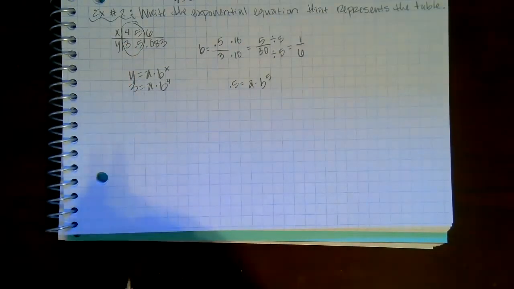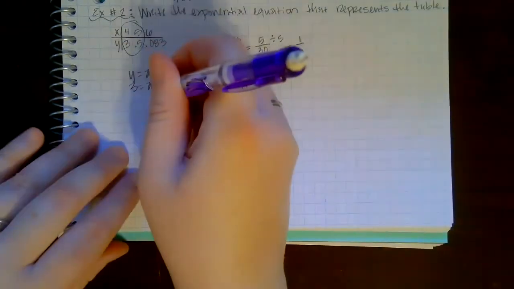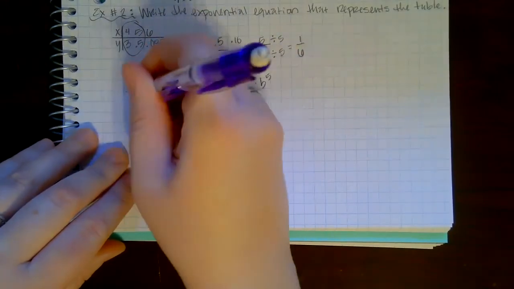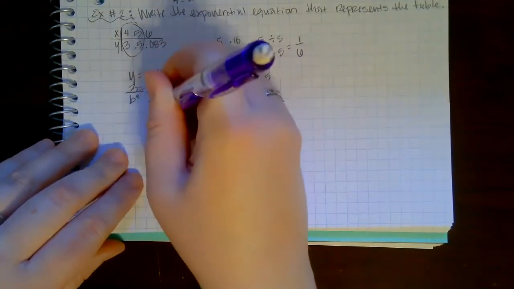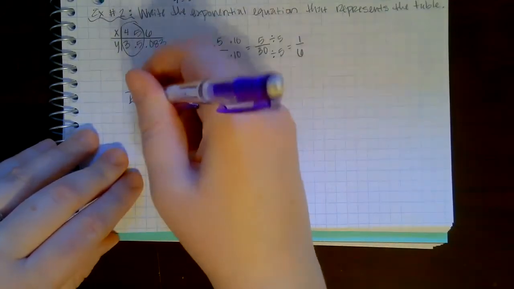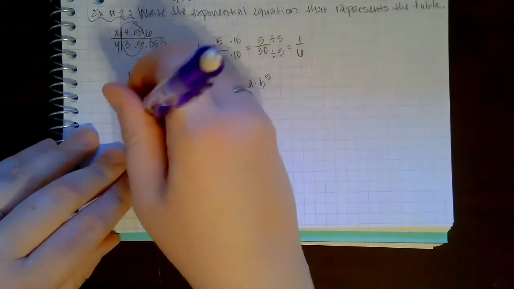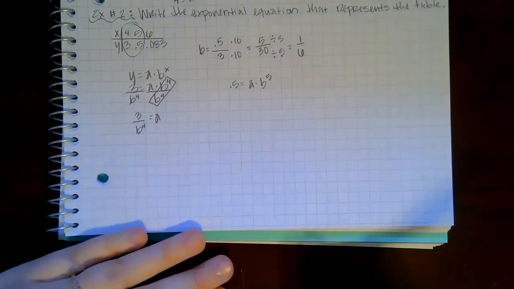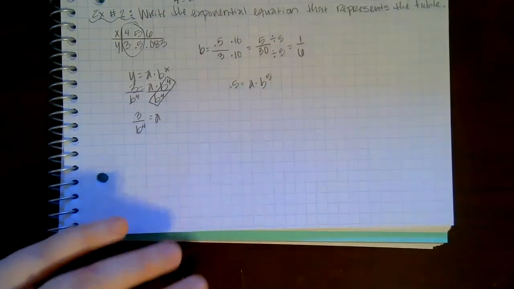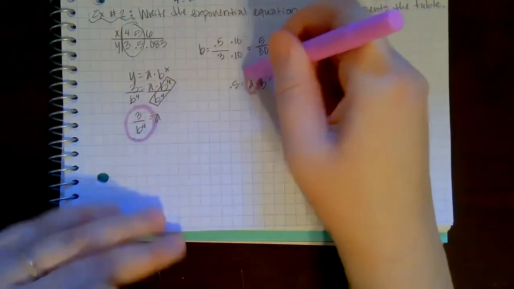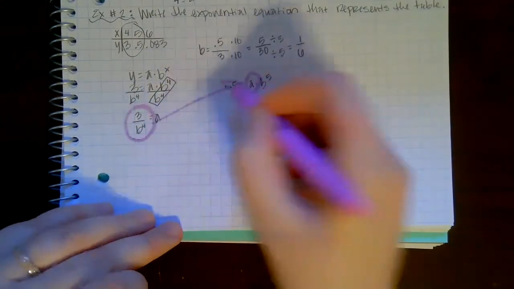So I could do what I did on the last one, get a by itself on one of them. So here I can divide by b to the 4th because it's timesing. So b to the 4th divided by b to the 4th is just 1. Bring down a. I can't divide that because it's a number and a variable. So I just leave it as a fraction, like so. And since that's what a equals, 3 over b to the 4th, right here where I see a, I can replace it.